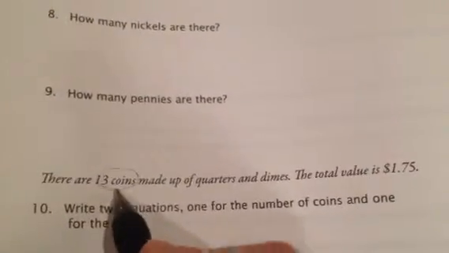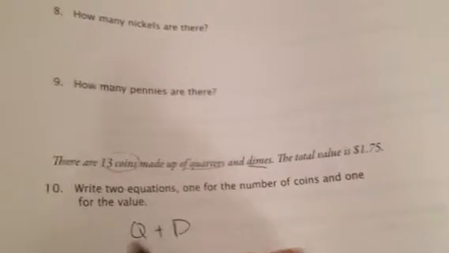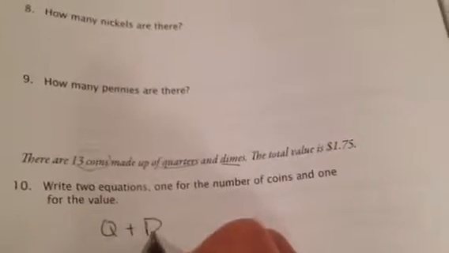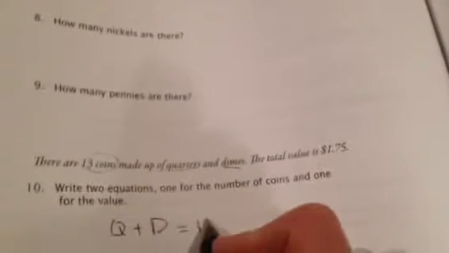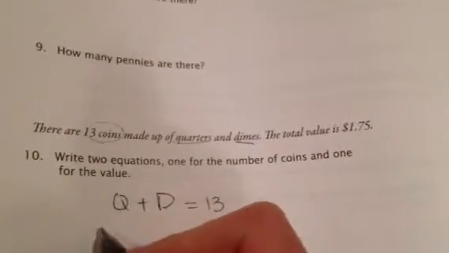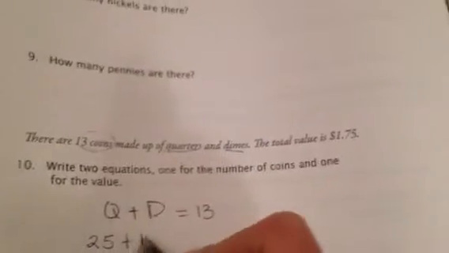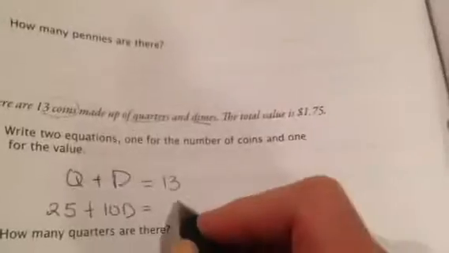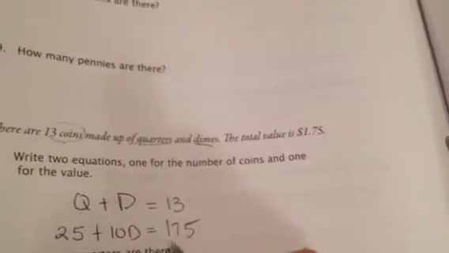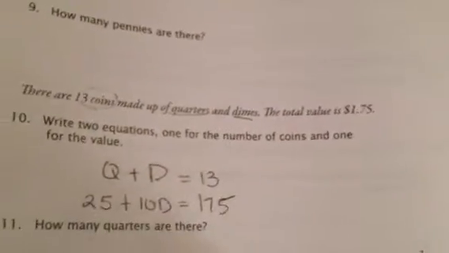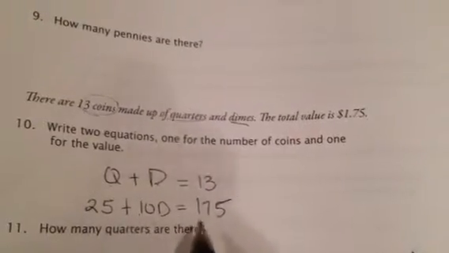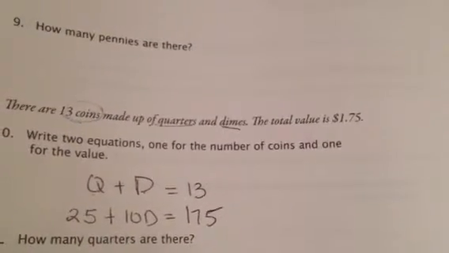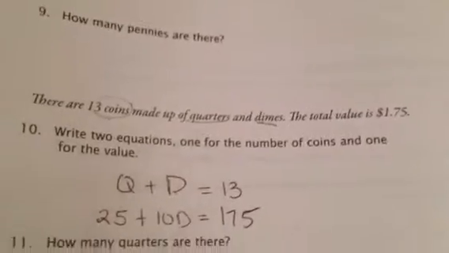Again, 2 equations over and over the game. There are 13 coins. I've only got quarters and dimes. So obviously Q is for my quarters, D is for how many dimes I have. That adds up to 13 coins. Quarters are worth 25 cents. Dimes are worth 10 cents. Now look, I didn't put any decimals in there, so I'm not going to put a decimal in here. So I'm going to have to set it equal to a 175. Okay, if you start putting decimals in, you can do that, but I don't like to have to work with decimals. So it's kind of like I'm multiplying everything by 100.